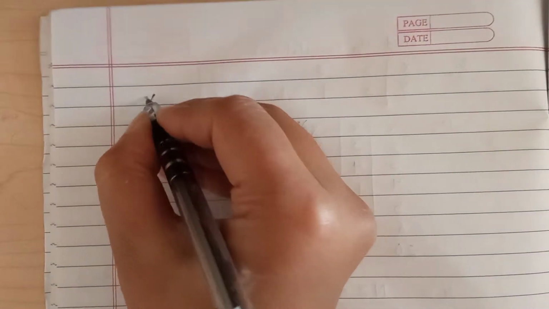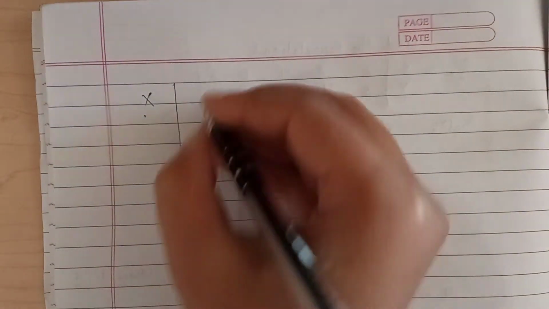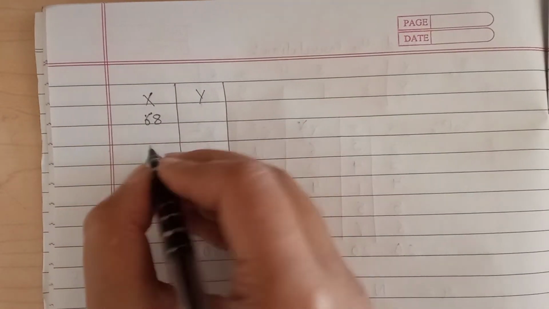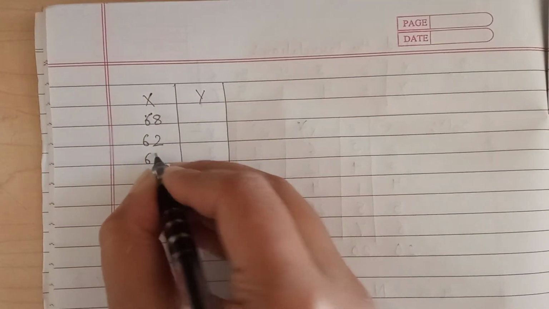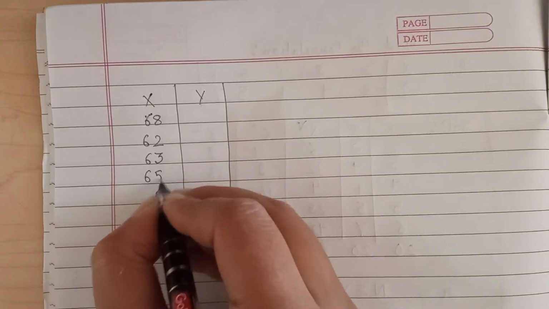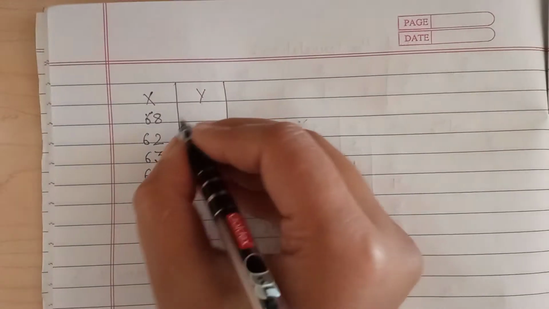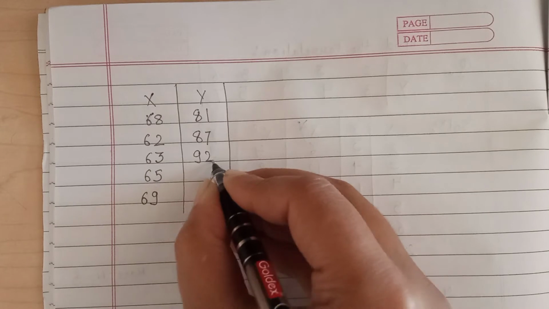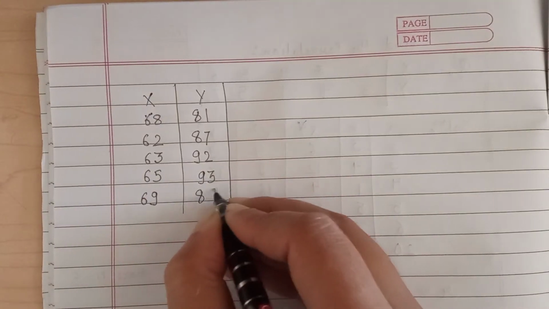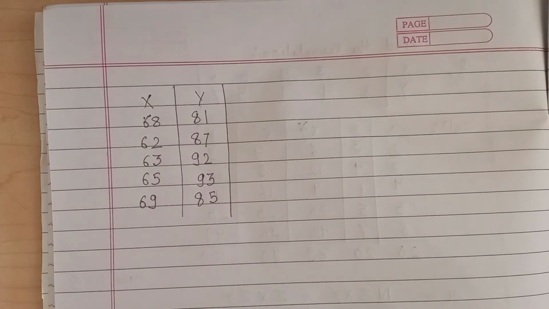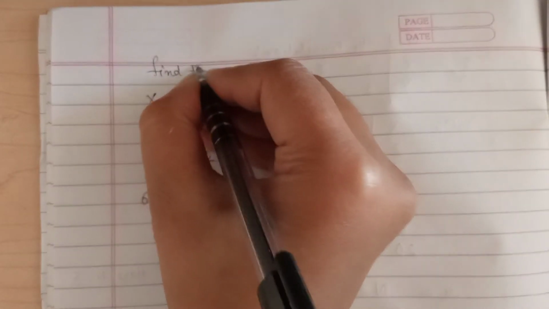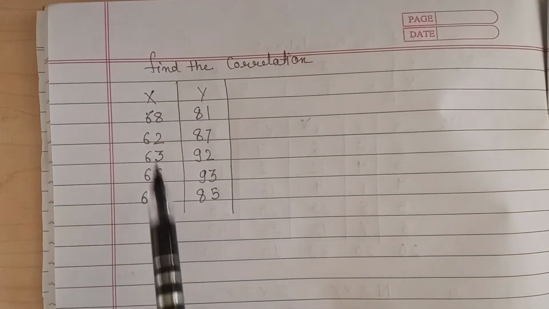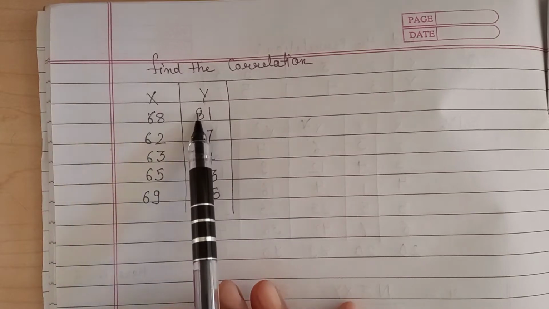Now students, in this question x and y are given. x is 60, 68, 62, 63, 65 and 69, and y is given as 81, 87, 92, 93 and 85. Now this is the question, and we have to find the correlation, which means we have to find out whether x and y are correlated or not.